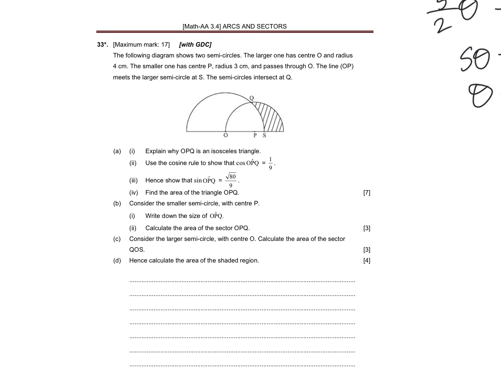All right, 33, we have the following diagram shows 2 semicircles. The larger one is center O, radius 4. The smaller one is center P, radius 3. Okay, so if this whole thing is 4, then PS is 1, okay? And that means this here is 2, okay.